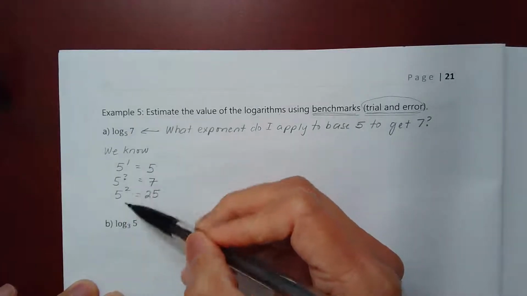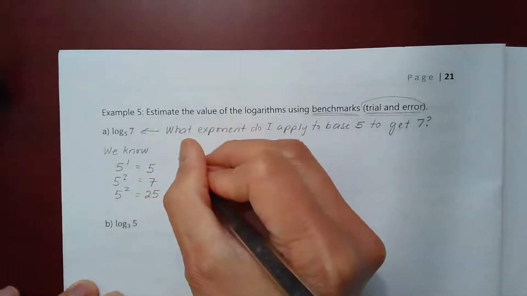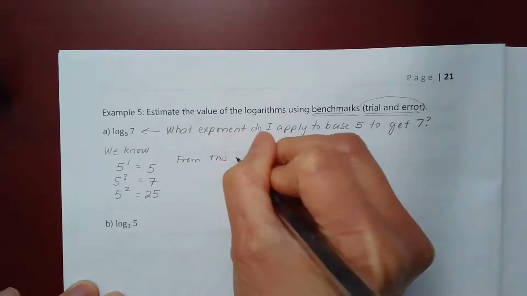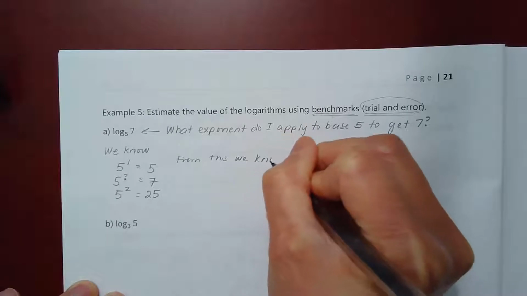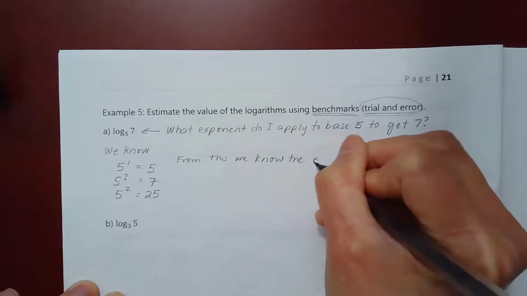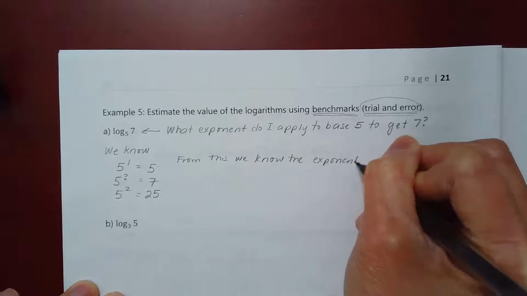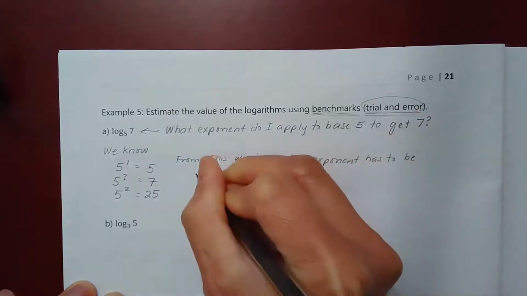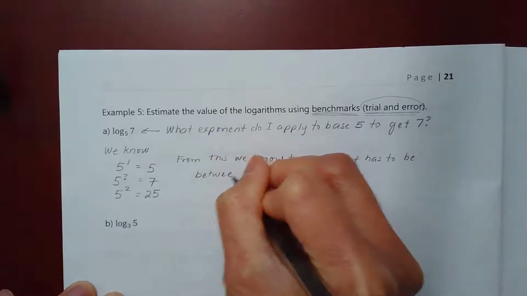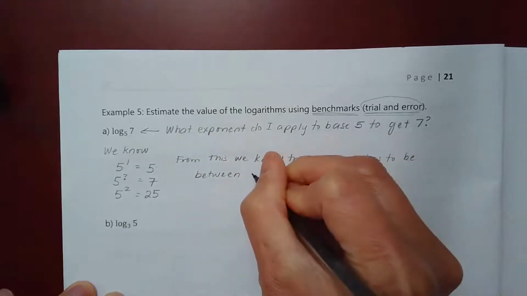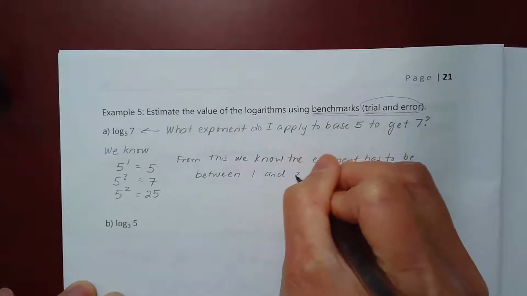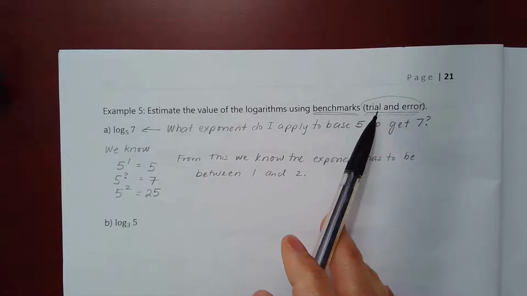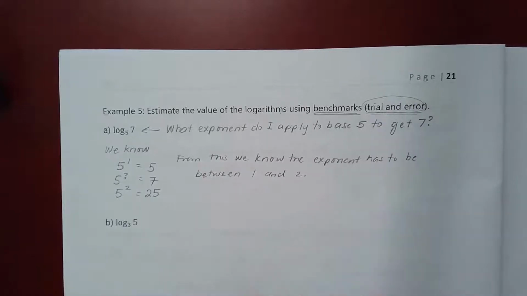So we know from this that the exponent has to be between 1 and 2. Now we're going to keep doing the trial and error. We're going to try some stuff.